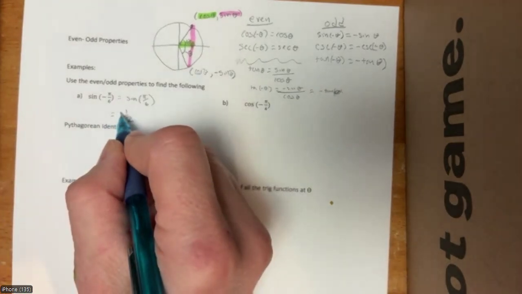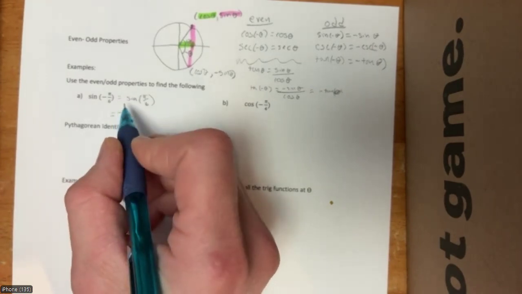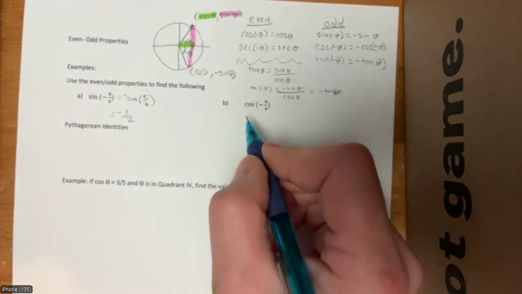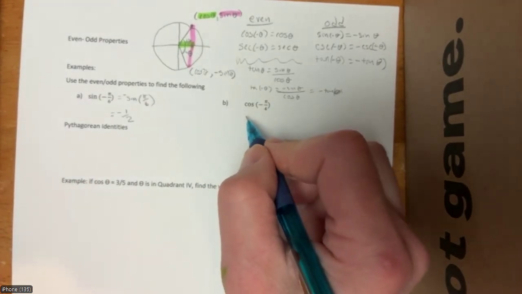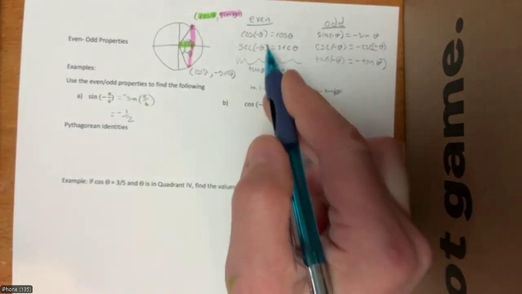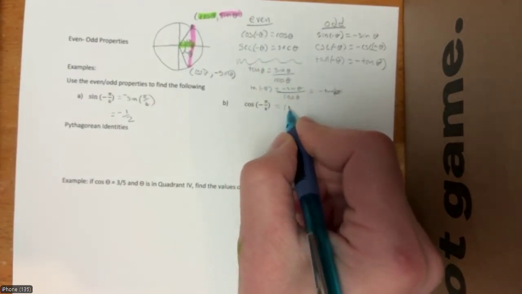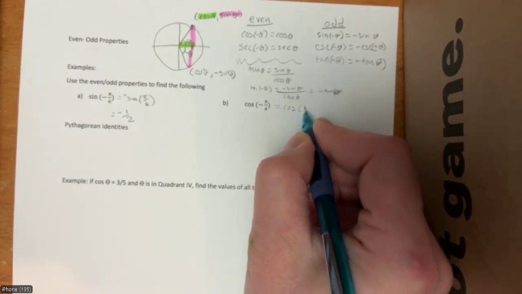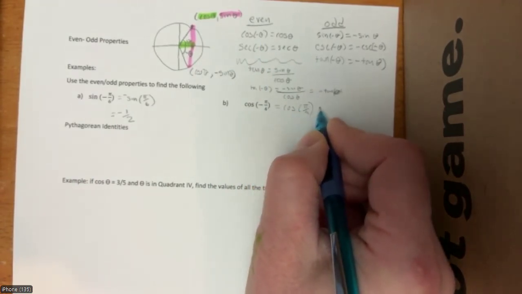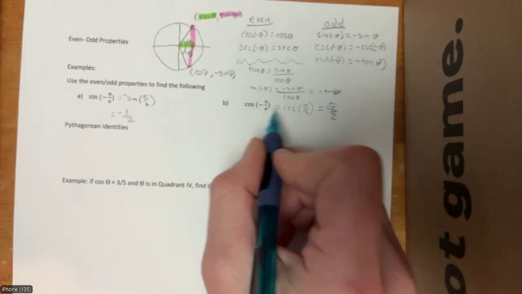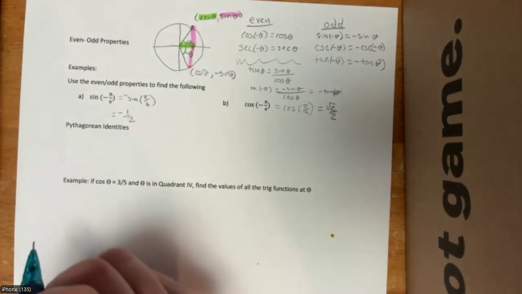So because it's opposite of that, oh, look, I wrote it down wrong. Negative. So it's negative 1/2. All right, we're going to do the same thing for cosine. Cosine is an even function, so cosine of the negative angle is the same as cosine of the positive angle. What's cosine of pi over 4? It's the square root of 2 over 2. So cosine of negative pi over 4 is also square root of 2 over 2.